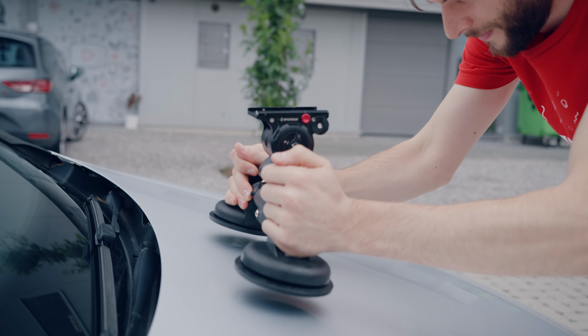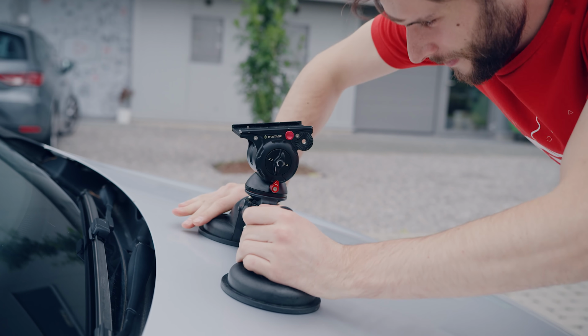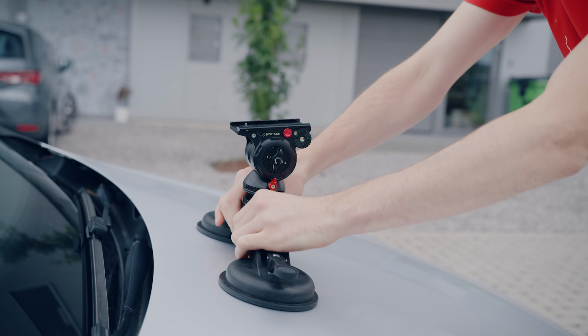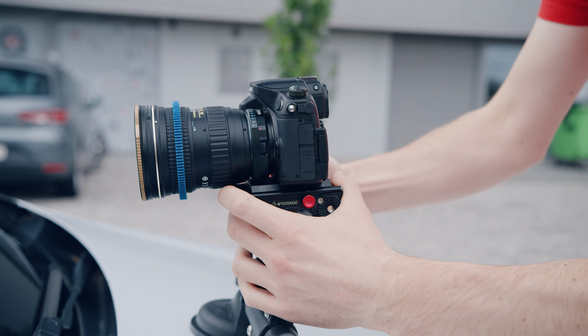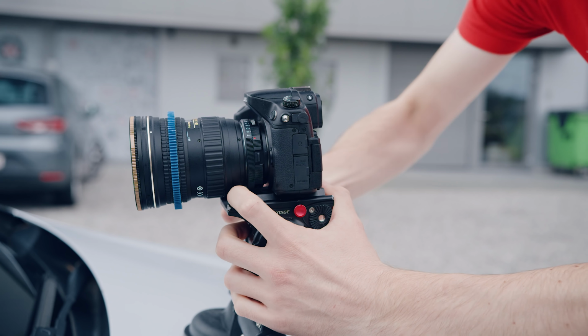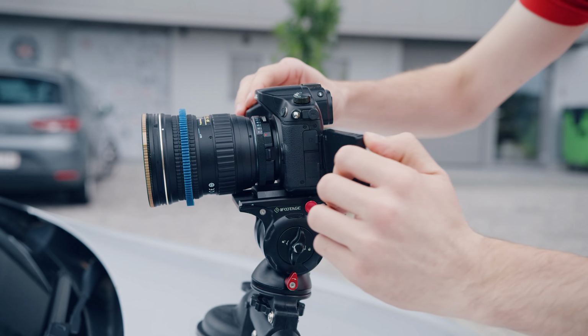And here we're using a suction mount on the hood of the car to mount the camera. Now mounts like these start at a very cheap price as well. Just make sure to read some reviews before you buy one. It's better to spend a little more on a suction mount that will actually hold your camera.